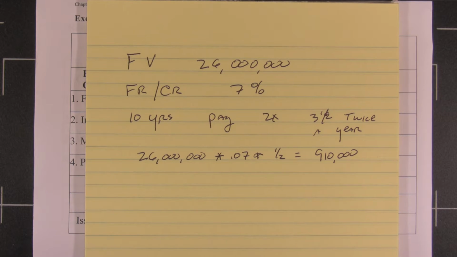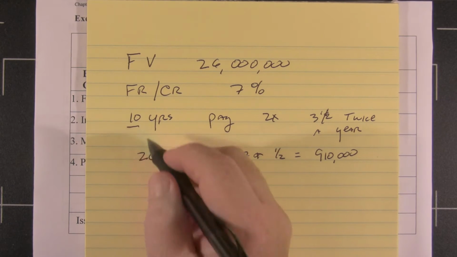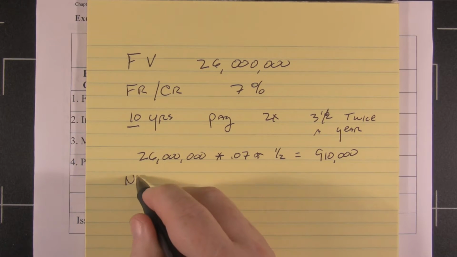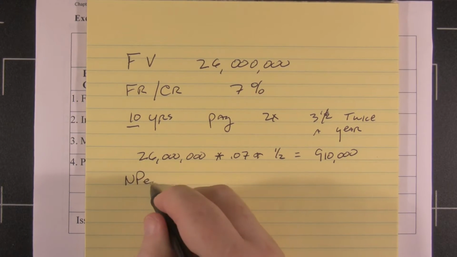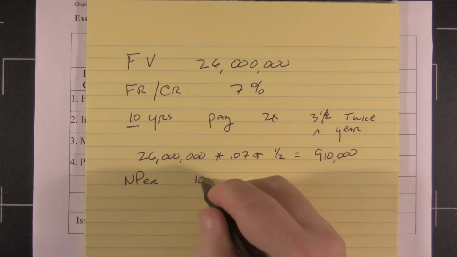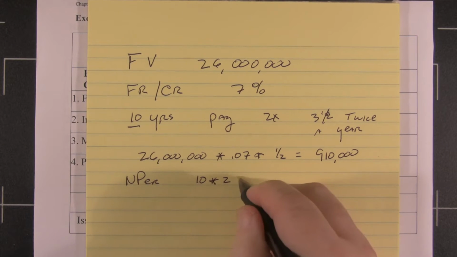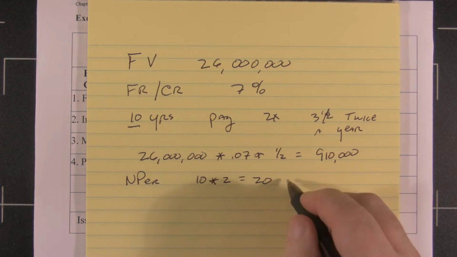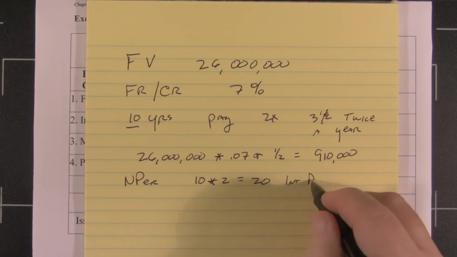And now we need to know the number of periods. So the number of periods, using Excel speak, N per, number of periods, is 10 years, 2 periods per year, 20 interest periods.